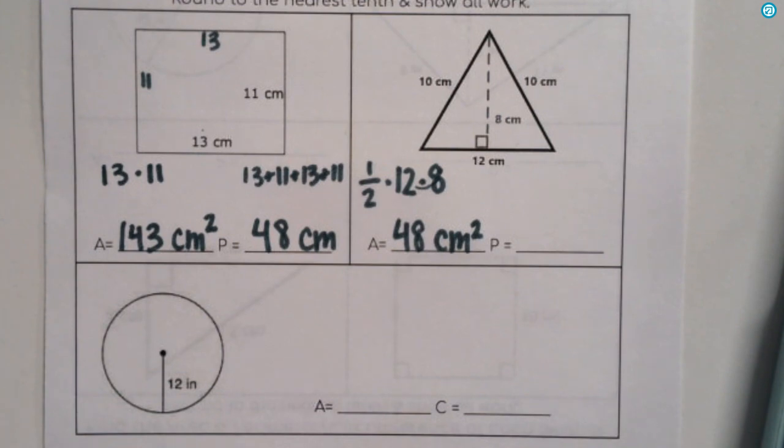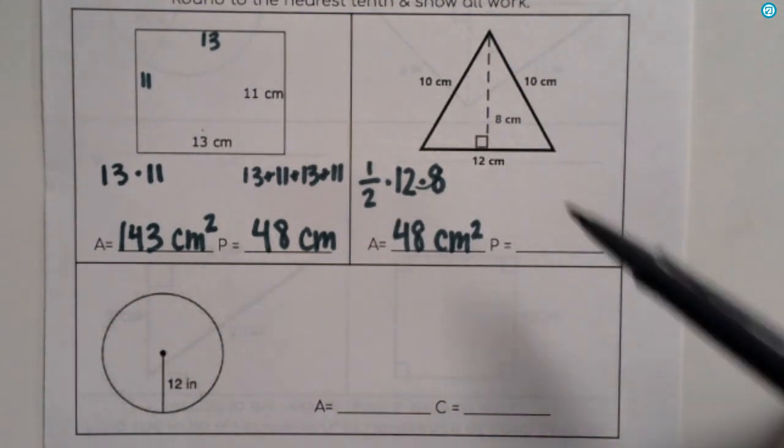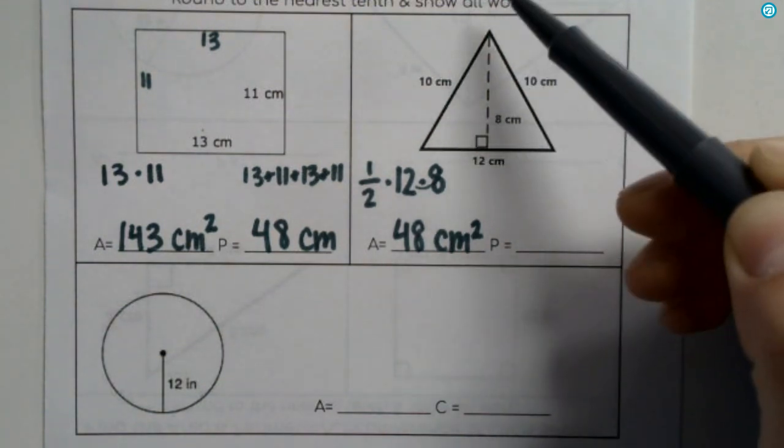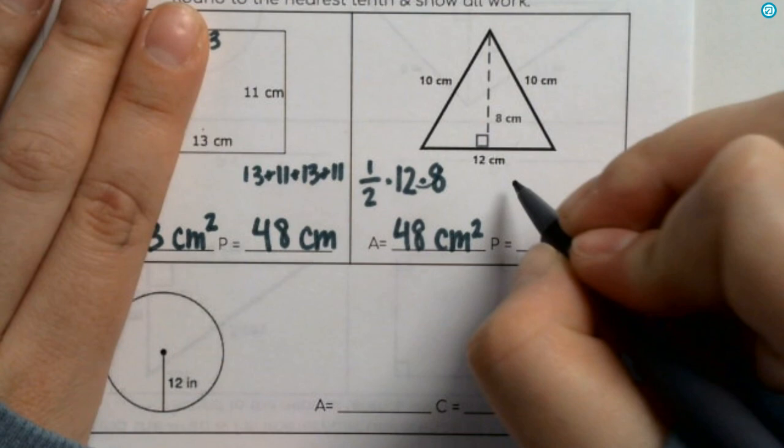Okay, the last one for this one, before we do our circle, is perimeter of a triangle. We have to add up all of the side lengths. So we're not going to use the 8 at all, because the 8 is that height in the middle. We're going to do 10 plus 10 plus 12. 32.